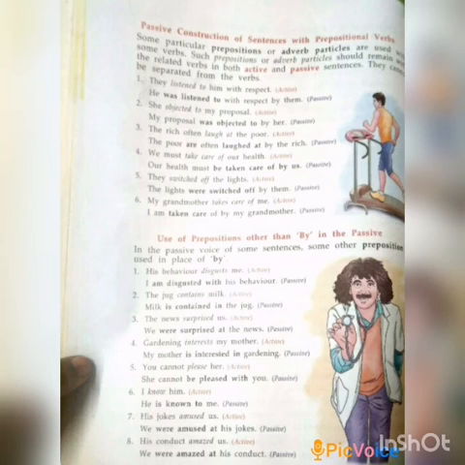Here "him" changed to "he", "listened" changed to "was listened to", and "with respect" is unchanged. Already we know for the passive form we should add "by". "They" becomes "them" here. Okay. The second one: "She objected to my proposal." That is known as active voice. "My proposal" with "objected" in the past form changes to: My proposal was objected to by her. "She" changed to "her" in the passive form. The third one: "The rich often laugh at the poor." Here, the poor, the object, becomes the subject.